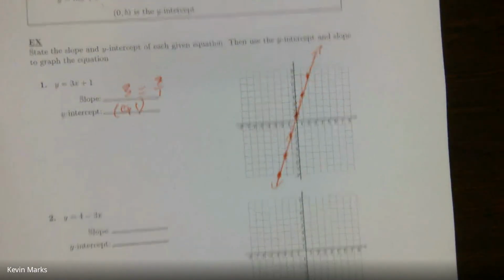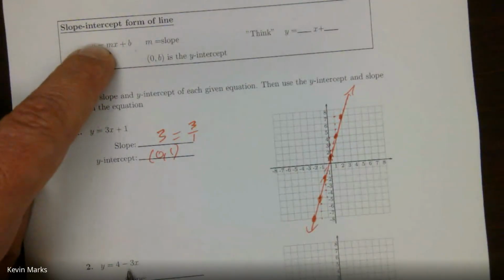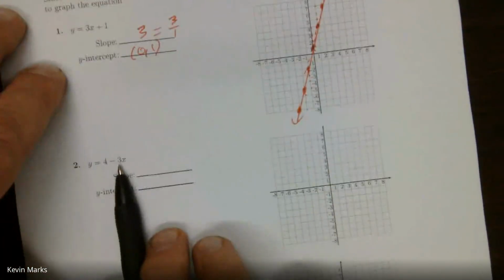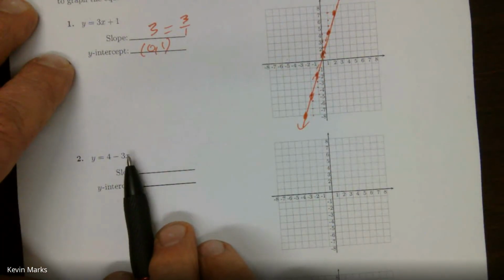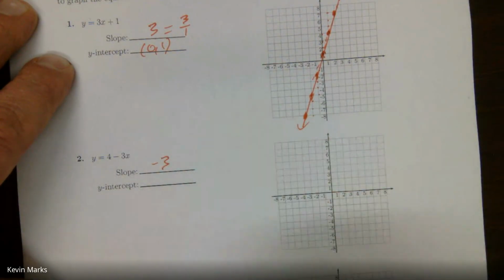All right. What about this here? Again, don't get lost. It's not just the very first number that you see that is the slope. Don't do that. Look for the x. Okay, there's my x. What number times x is negative 3? That's the number that's causing the change. That's the number you keep adding, or in this case, subtracting.